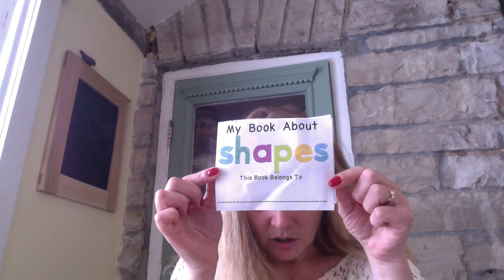Moving right along, once you have finished your craft pages, we're going to move on to math, talking about our 3D and 2D shapes. This will be our last day talking about shapes. Next week we'll start a new math unit, and we're going to talk about patterns. But I've got a fun booklet for you to finish up our lessons on shapes.